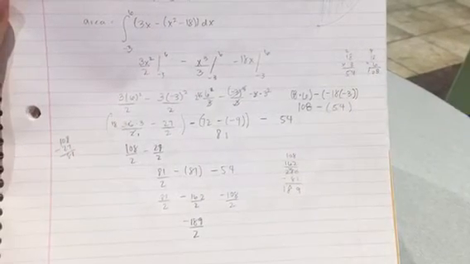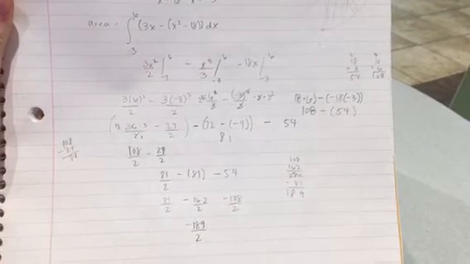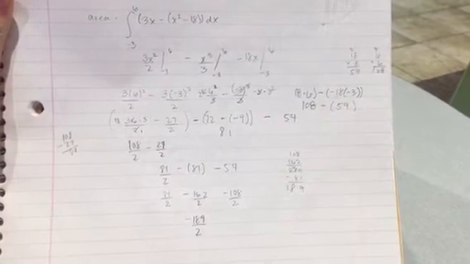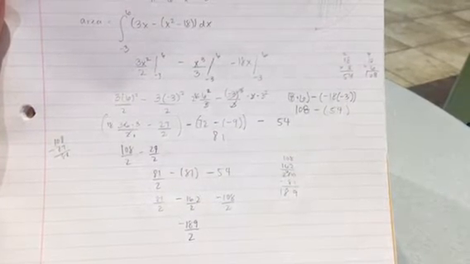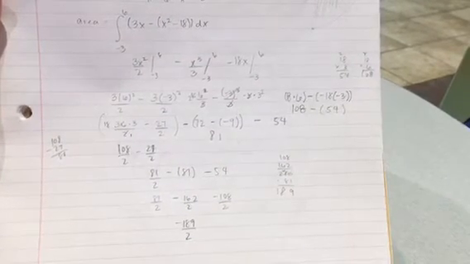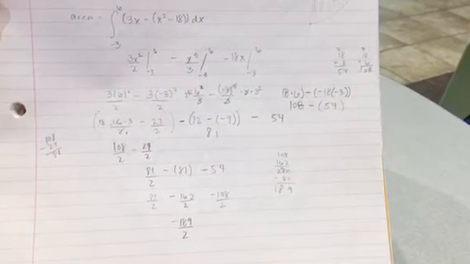So then you do the integrals, super easy, split it up: 3x squared over 2 from negative 3 to 6, minus x cubed over 3 from the same boundaries, and then plus 18x. And then you do all this math, and you should get negative 189 over 2.